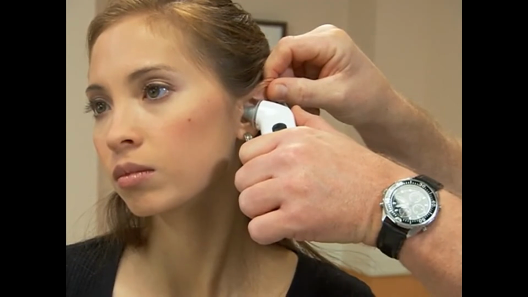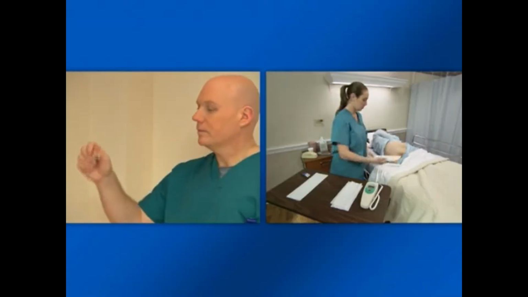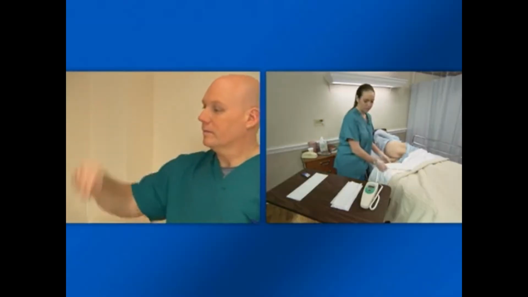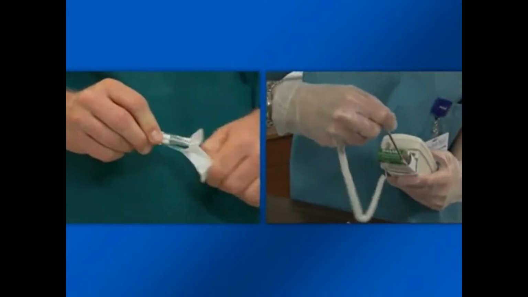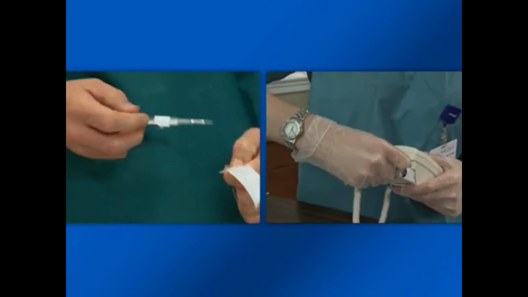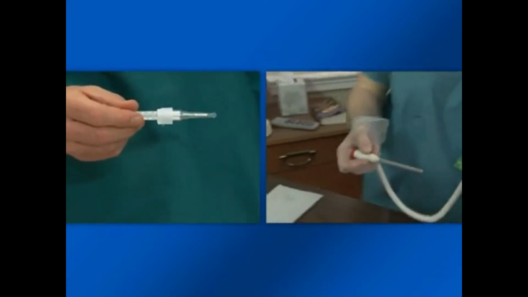While rectal temperatures are considered the most accurate, this method should be used only if other methods are not practical. If using a glass rectal thermometer, prepare it by shaking it down. Apply the appropriate cover, then lubricate it.